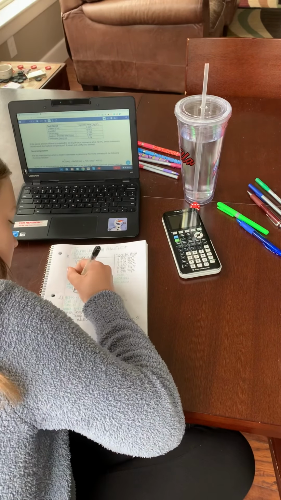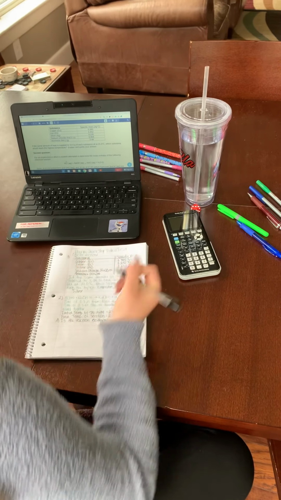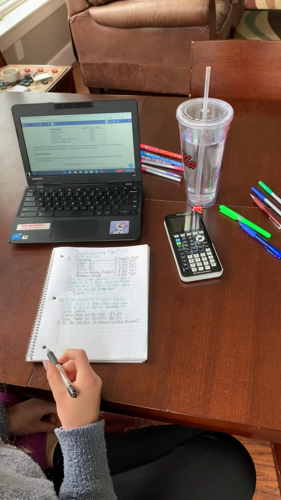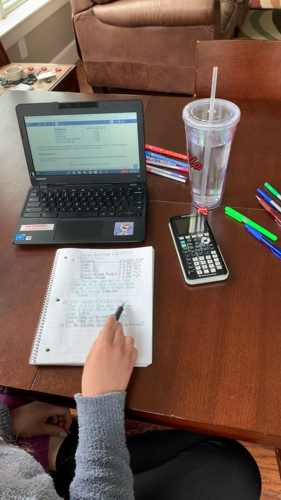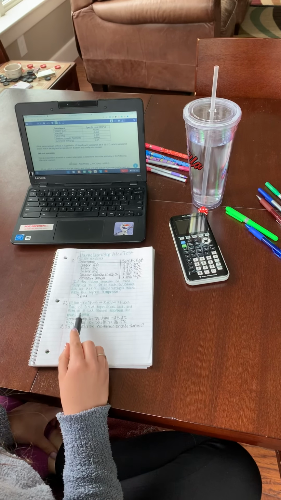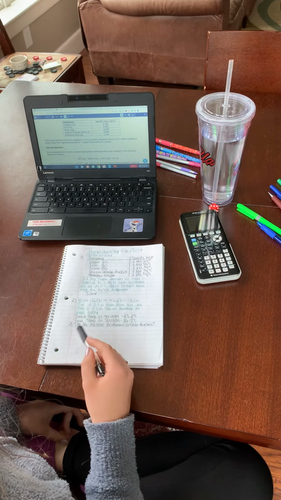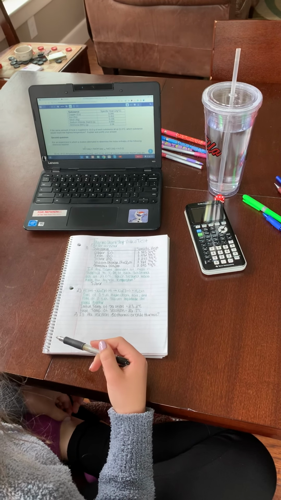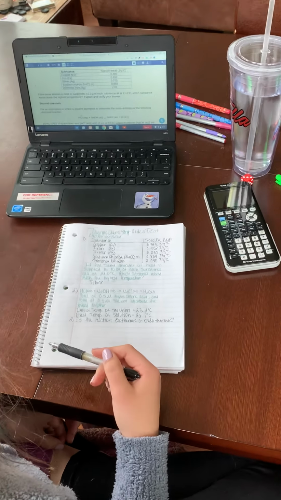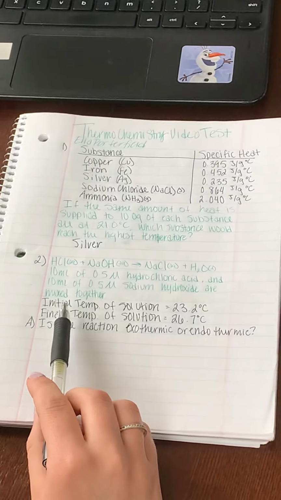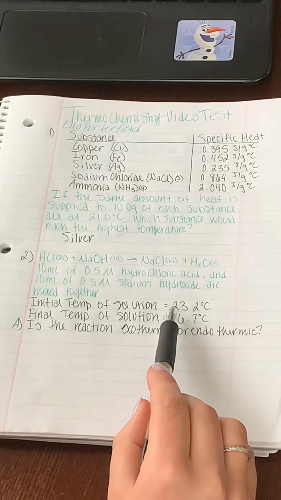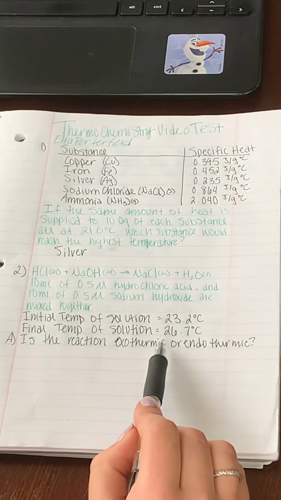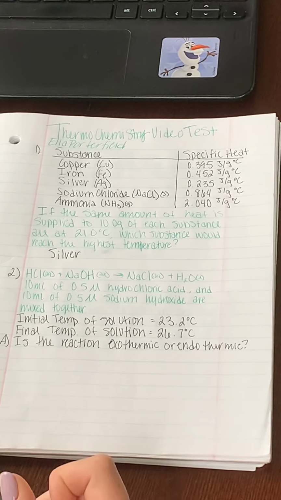So it is silver. And then the second question, it gives us this reaction right here, and it says 10 milliliters of 0.5 molar hydrochloric acid and 10 milliliters of 0.5 molar sodium hydroxide are mixed together. And it gives us the initial temp and the final temp, which are 23.2 degrees Celsius and 26.7 degrees Celsius.